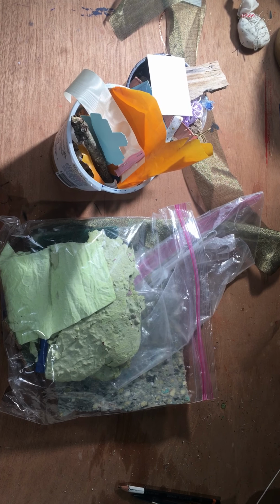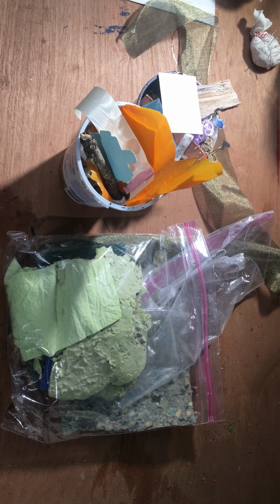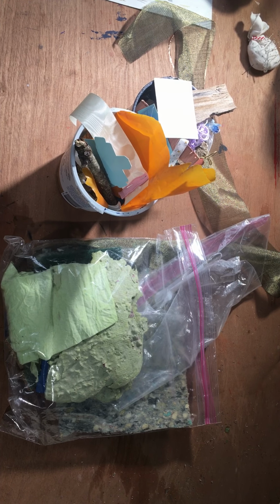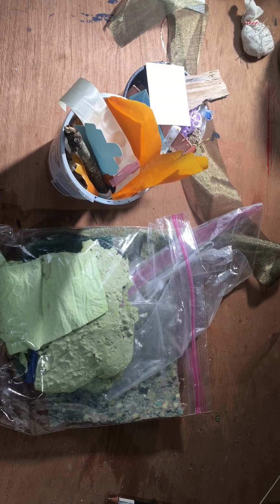Hi everyone, this week's assignment is based in the ideas of figure collage and working in a series. It will make up classworks 18 and 19. So the general idea for this week's assignment is thinking about how you can suggest the presence of a figure in a space using collage.